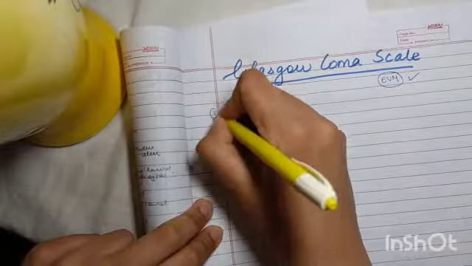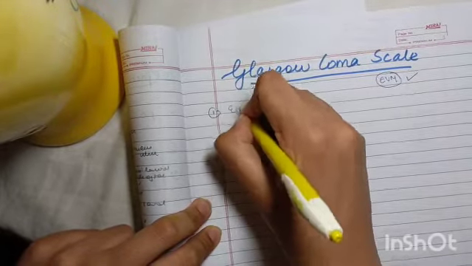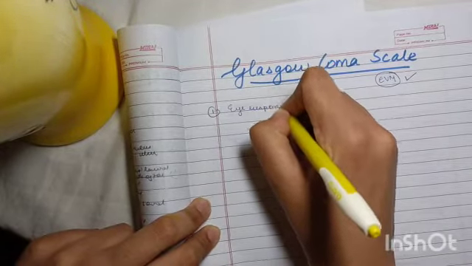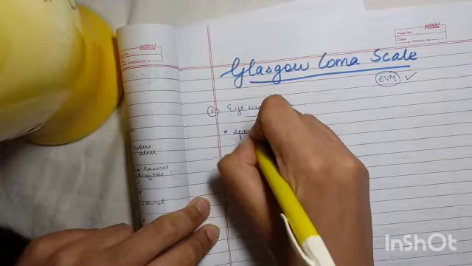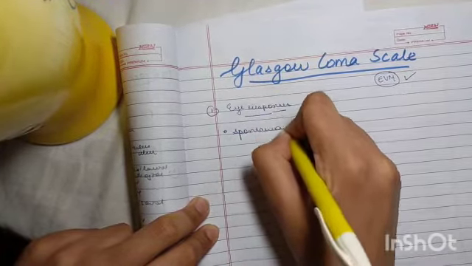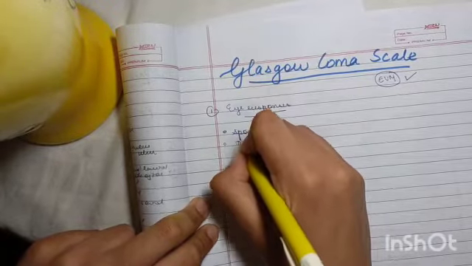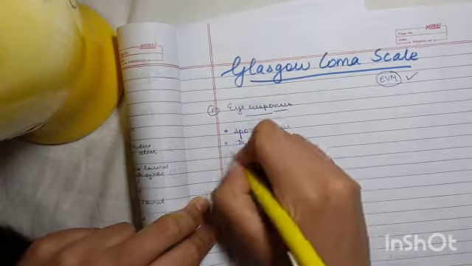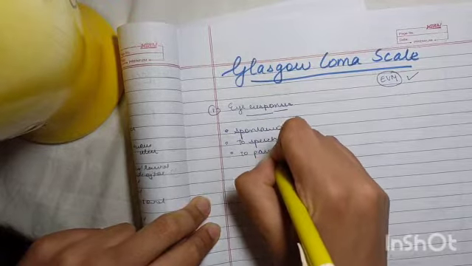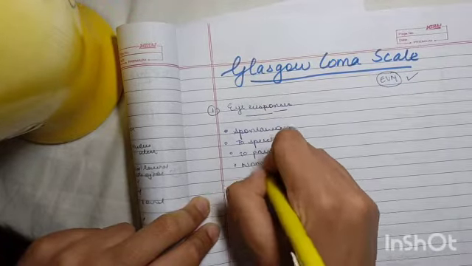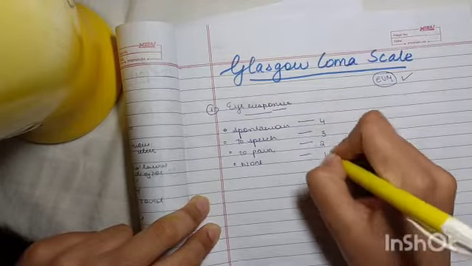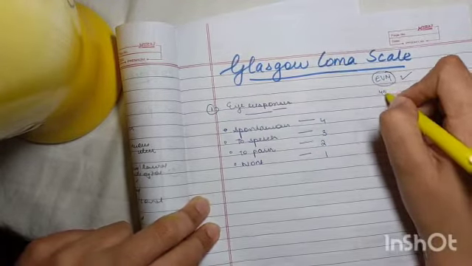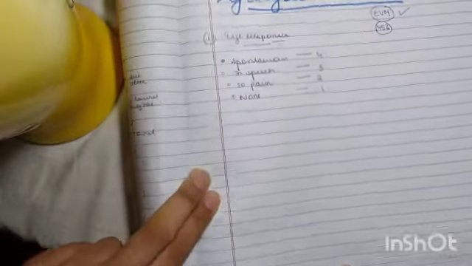Now coming on to the first criteria, which is the eye responses. In eye responses, it can be spontaneous, or it can be to speech, to pain, and none. Now we give numbers according to the response. So 4, 3, 2, 1. Also remember 4, 5, 6. Now this is the E response.